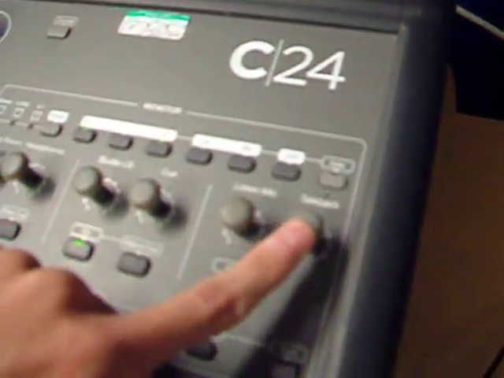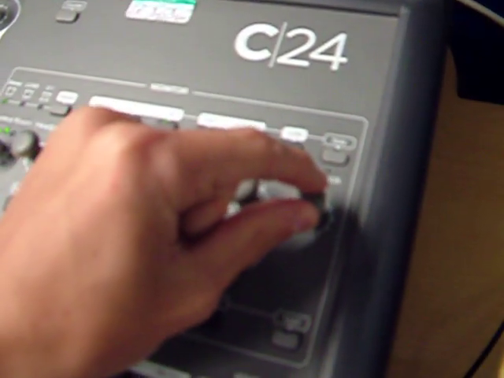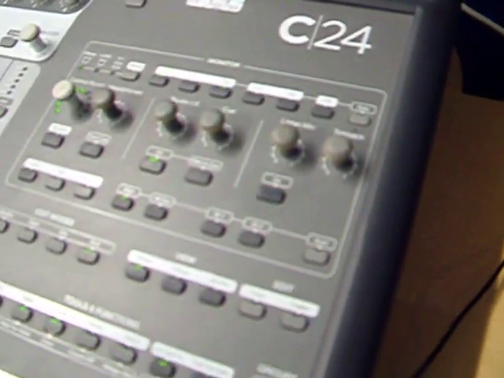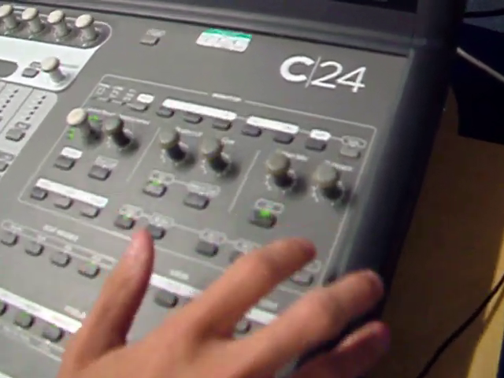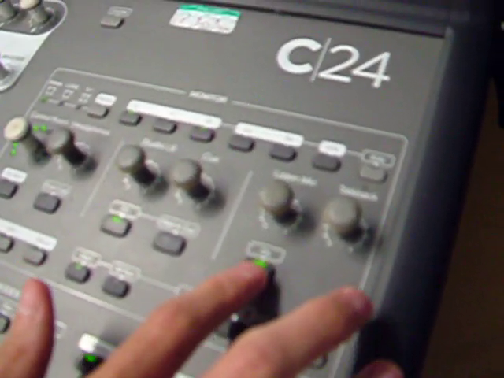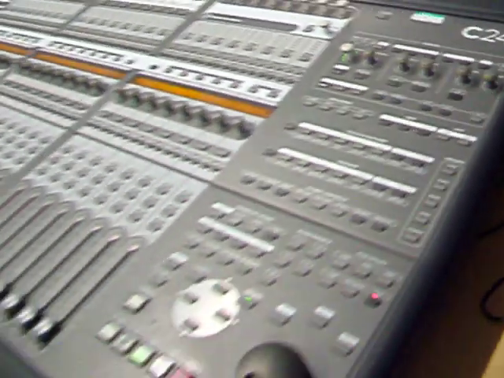So you want to make sure that that's set to the right level, so you're not blowing any speakers or doing anything dangerous. And then we also have a listen back, which, as you can see, works like that. So that's used for the artist to communicate with you. So say you've got a drummer doing drums, you'd be able to hear them through the listen back, because there's a talkback mic in each room for that specific purpose.